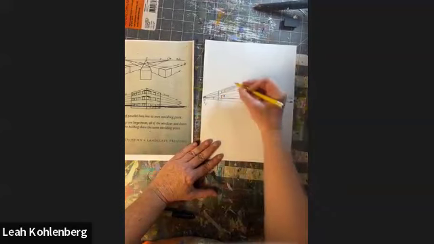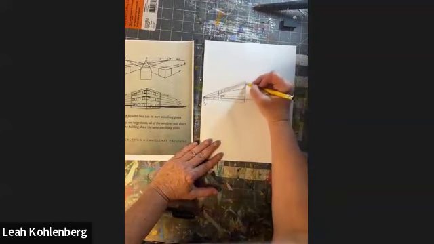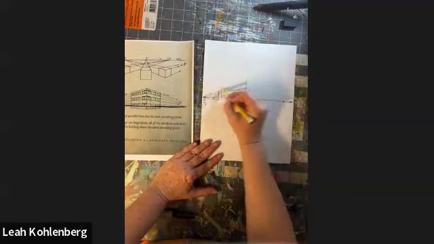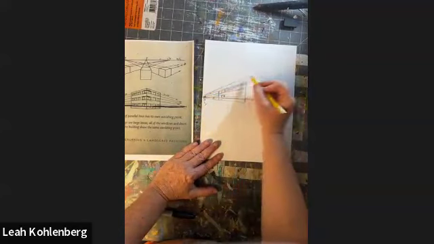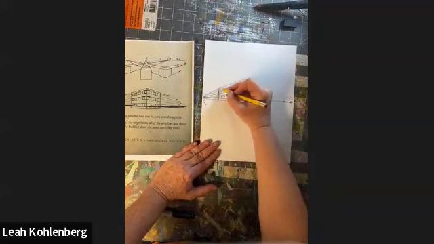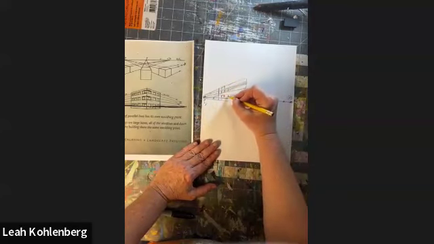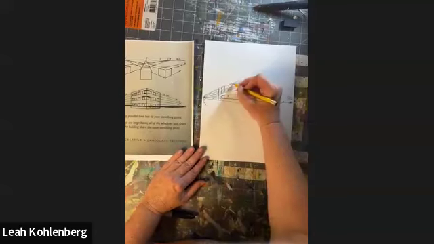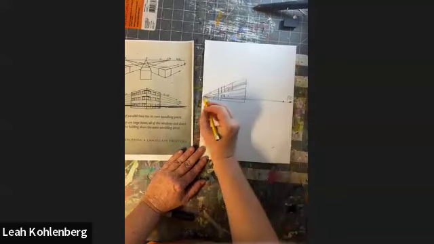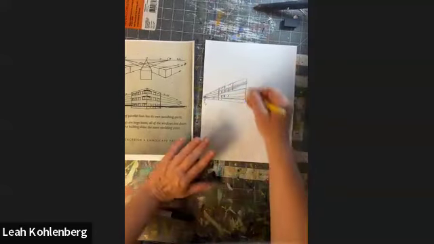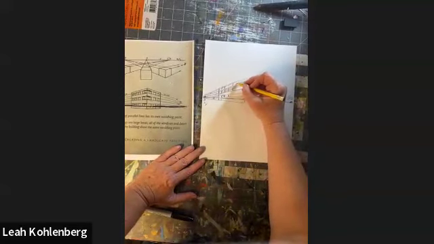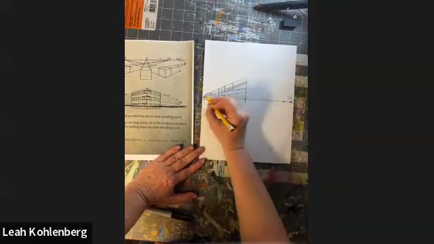I simplified this. There's more, technically. These lines are all straight up and down. And these lines all go to the same vanishing point. Does that make sense?